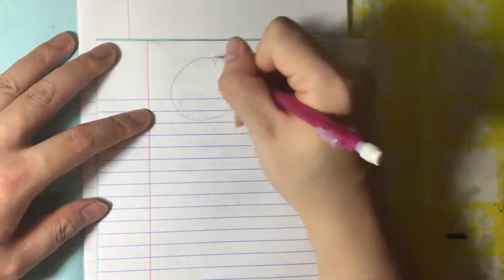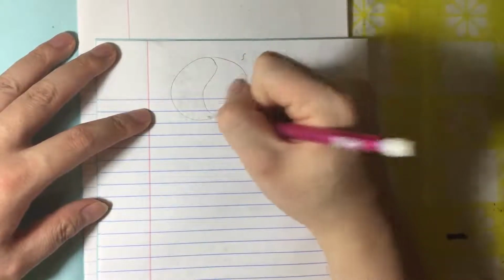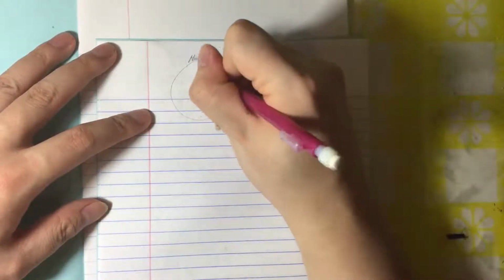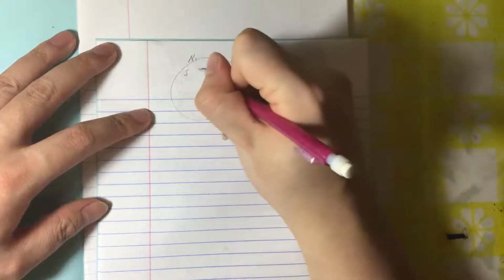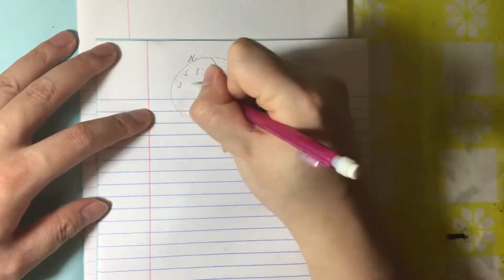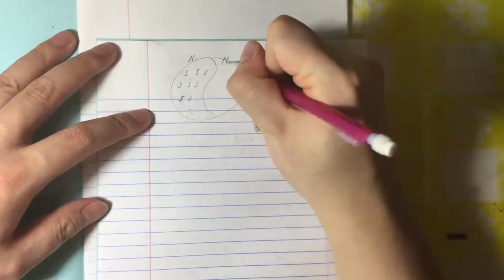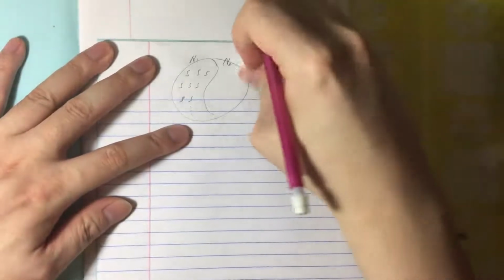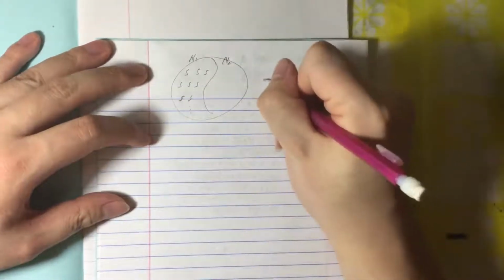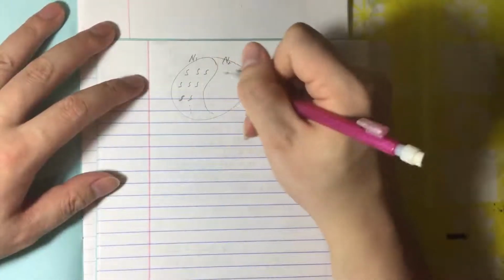Consider a set S. In set S, there are n1 successes and there are n2 failures.